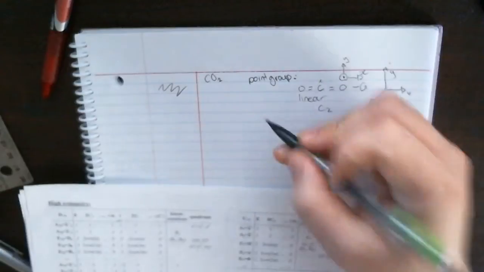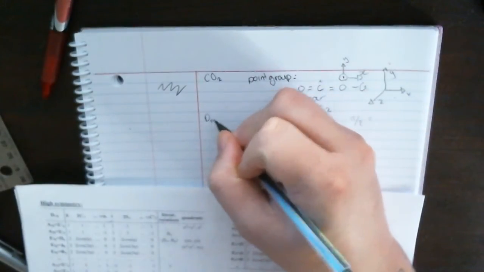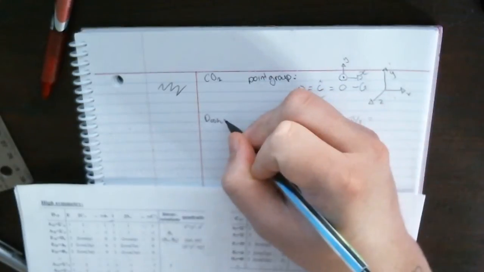Now, Td has to have 4 ligands. C infinity v could be it, but the thing that separates it is that this has no inversion point, while this does have an inversion point. So thus, this point group must be D infinity h. Okay, D infinity h, and that is our point group.